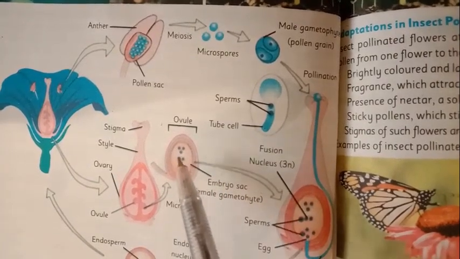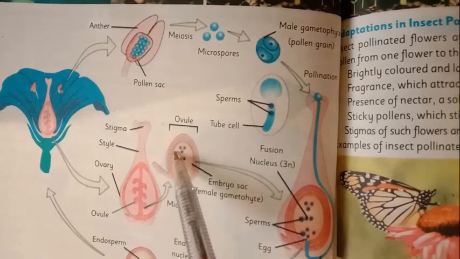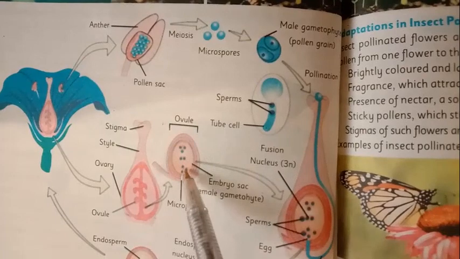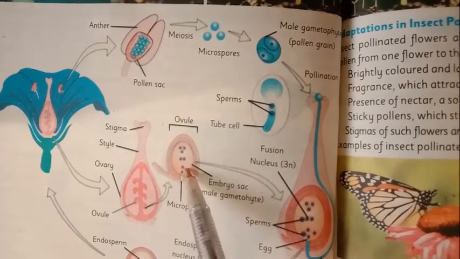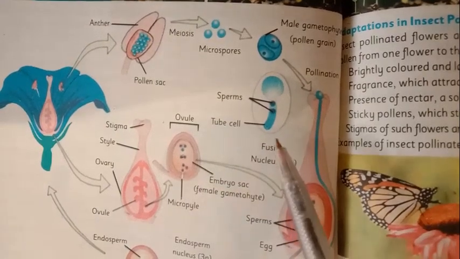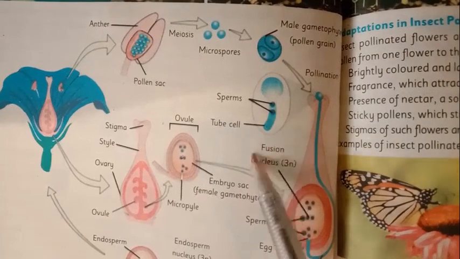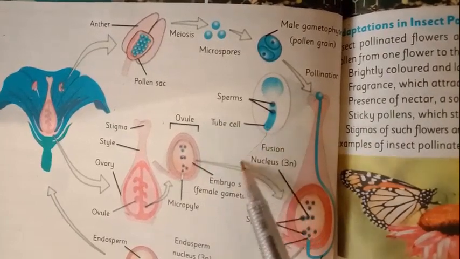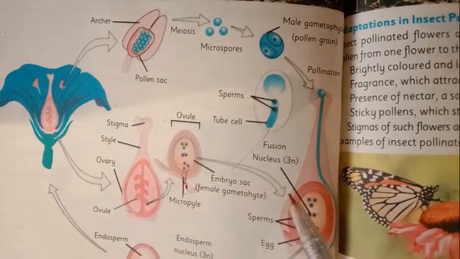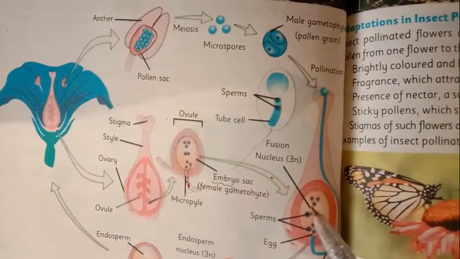The embryo sac consists of 8 nuclei. The upper 3 cells are called synergid cells, and this is the egg, and the 2 are called antipodal cells, and these 2 are called the fusion nuclei. So double fertilization takes place here. The sperm enter the ovule or embryo sac through the micropyle.